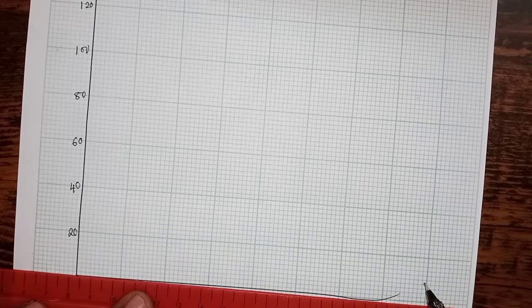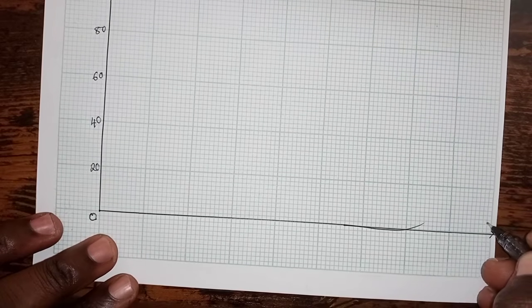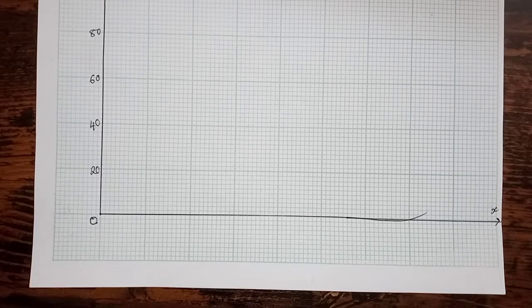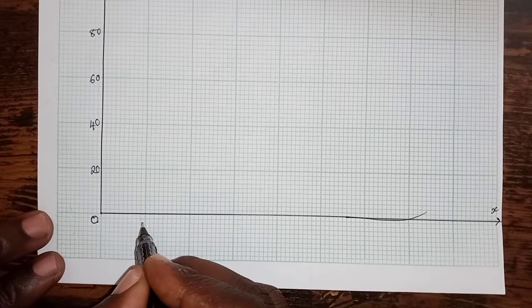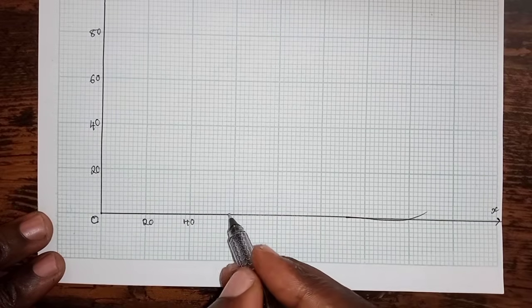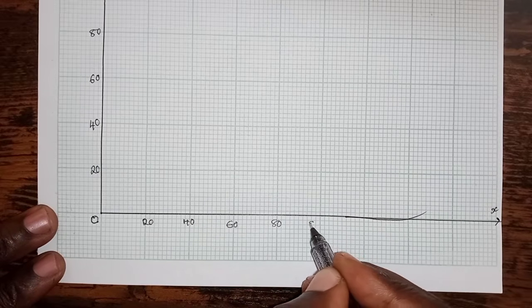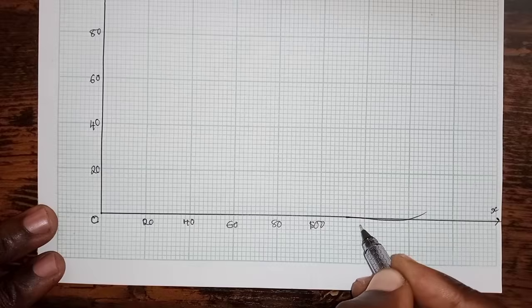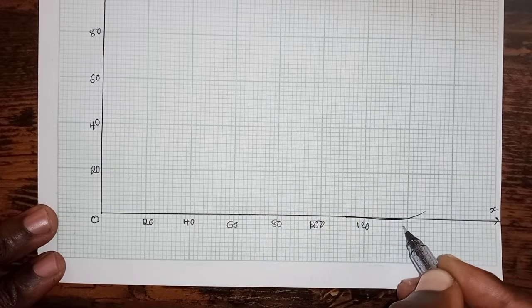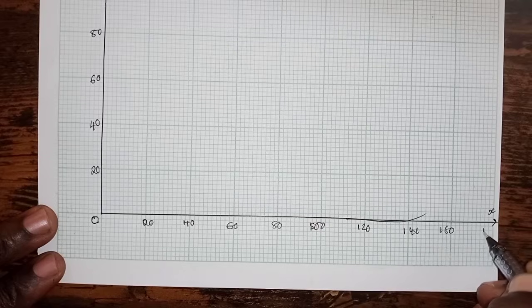So here you also do the same. Mind you, remember to use a pencil, not a pen. I'm using a pen because I want you guys to see what is happening. X and Y axis is the same range. This is 100, 120, 140, 160, and 180 here.